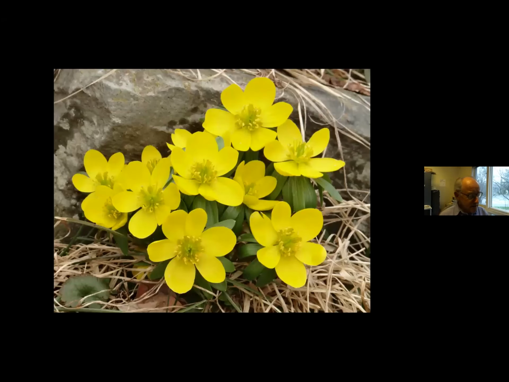Now I'll deal with some naturalized plants, some non-native species that can be found around that typically are a bit earlier than any of our natives, excepting skunk cabbage. This is winter aconite, Eranthis hyemalis, a plant native through much of Southern Europe and the Middle East, popular as an ornamental.